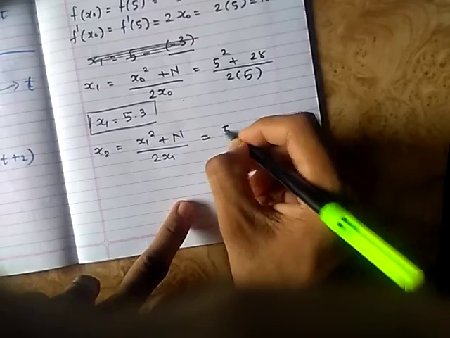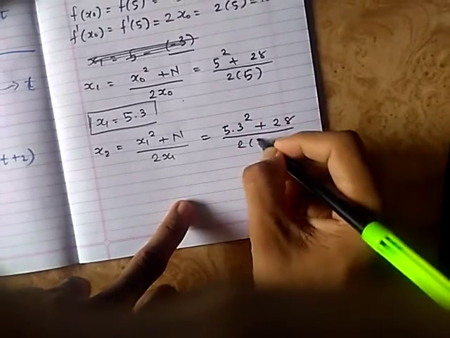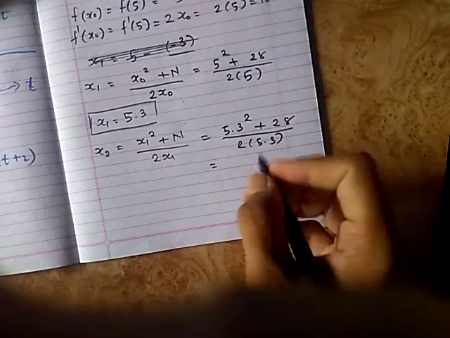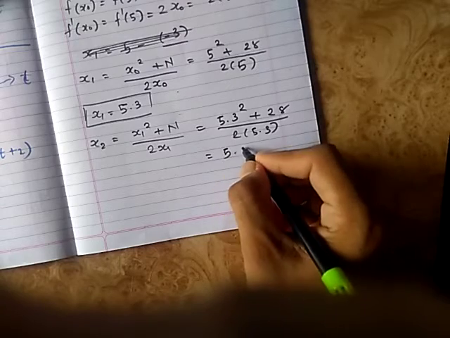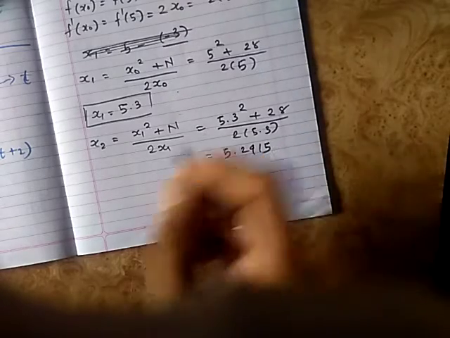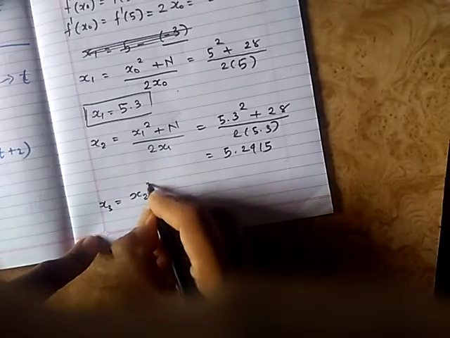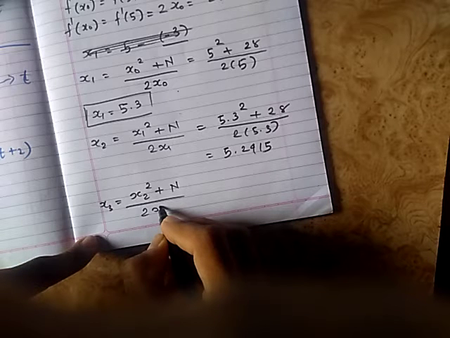x1 is 5.3, so 5.3 square plus n, 28, divided by 2 times 5.3, and when you perform this into the calculator, you will get x2 equals 5.2915. Then x3, of course, x3 is the previous point, x2 square plus n divided by 2x2.